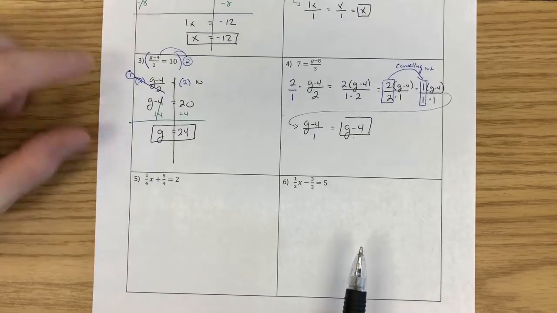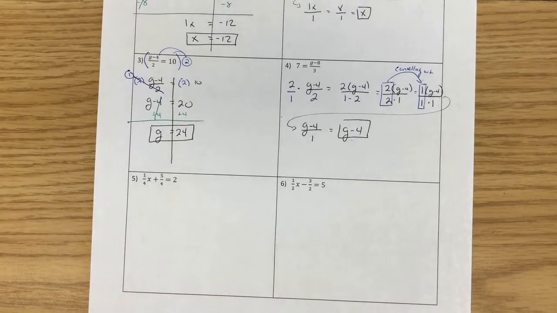So what I want you to do is, now knowing how the process is done, take a shot at number 5, pause the video, and resume it once you're done and see how well you did.